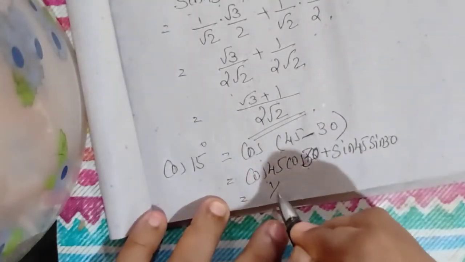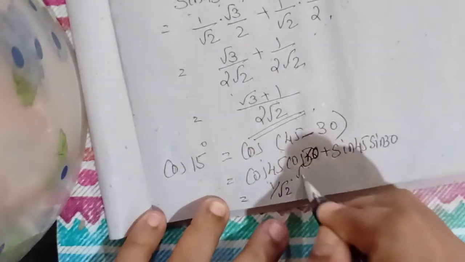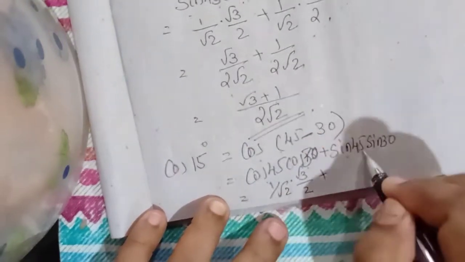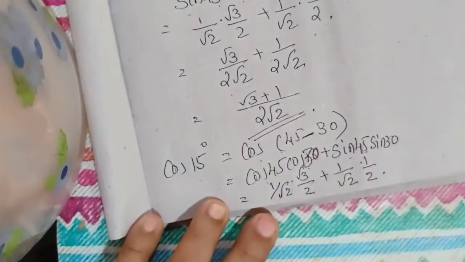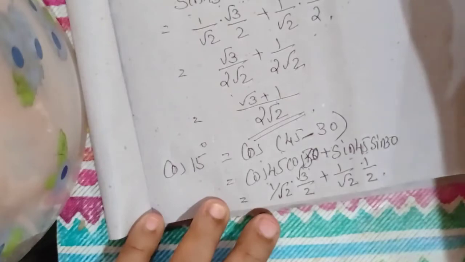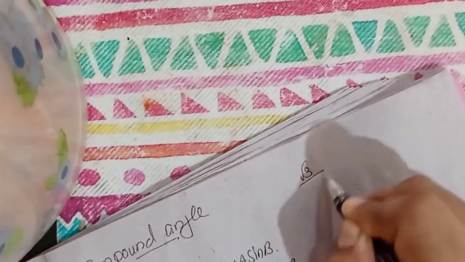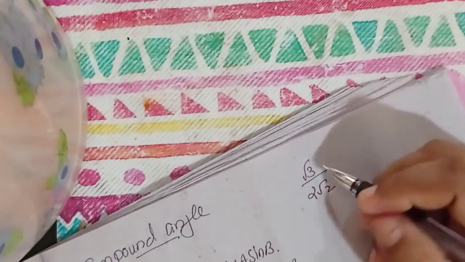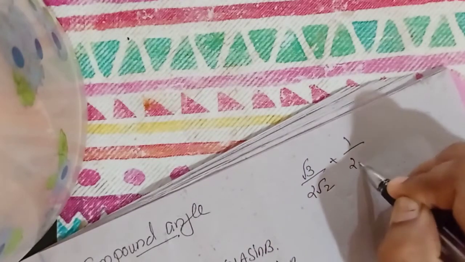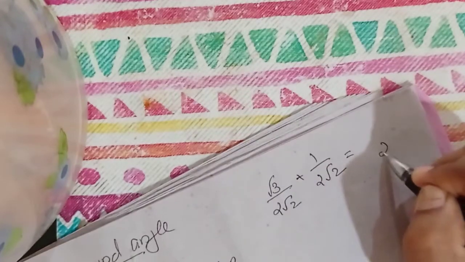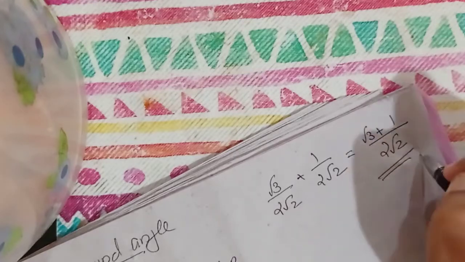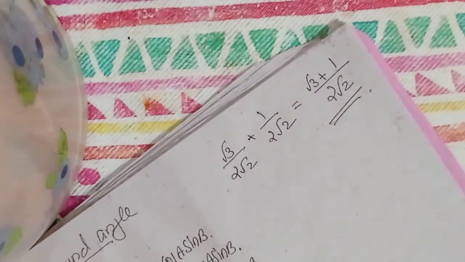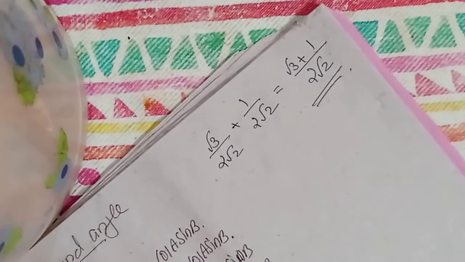Cos 45 is 1 by root 2 into cos 30 is root 3 by 2, plus sin 45 is 1 by root 2 into sin 30 is 1 by 2. Taking the LCM, root 3 by 2 root 2 plus 1 by 2 root 2. Therefore, root 3 plus 1 by 2 root 2. Understand?